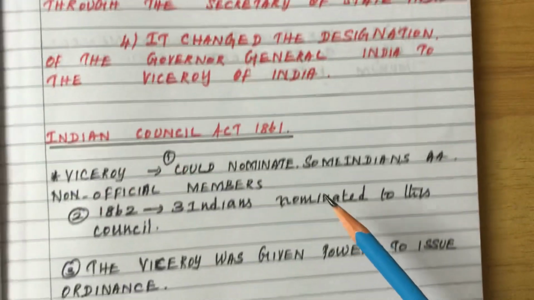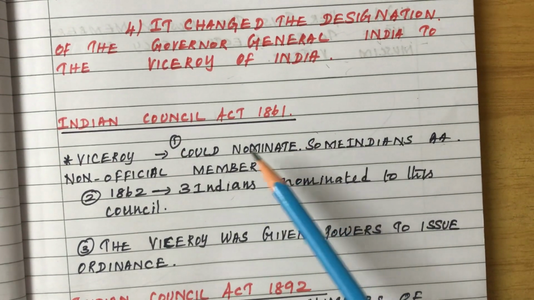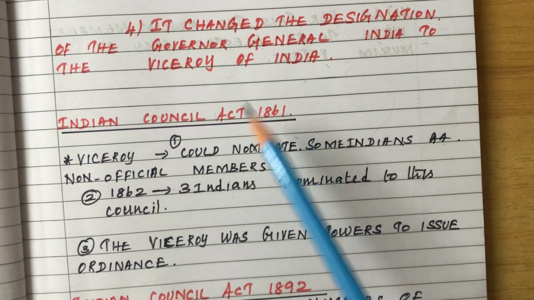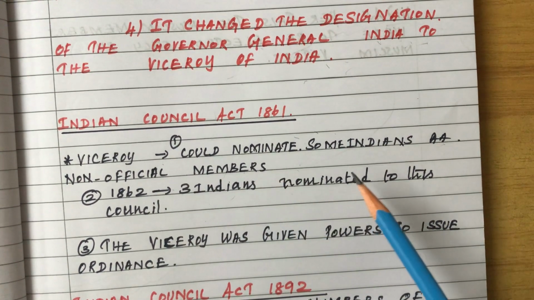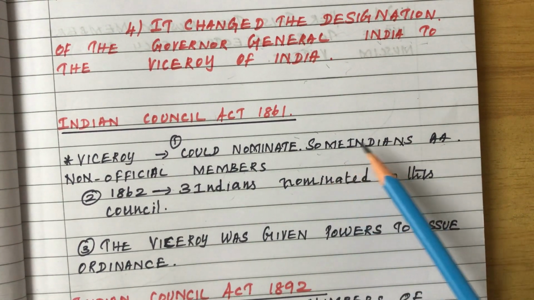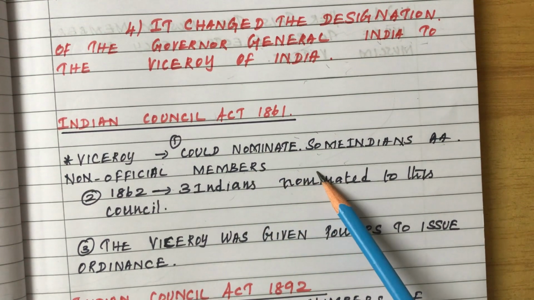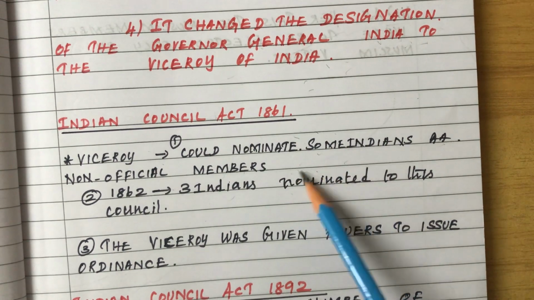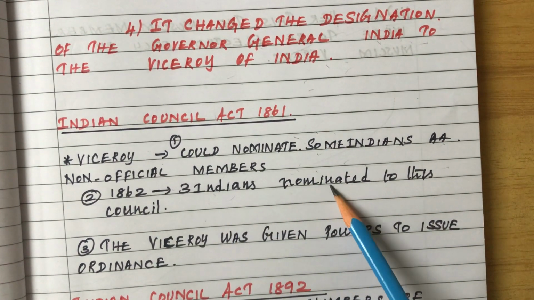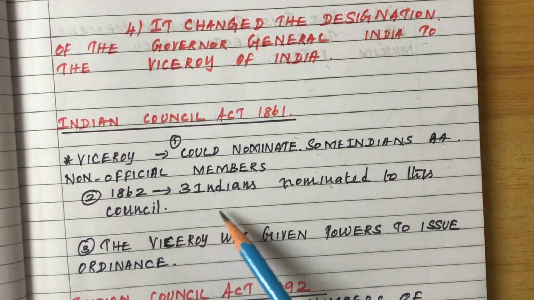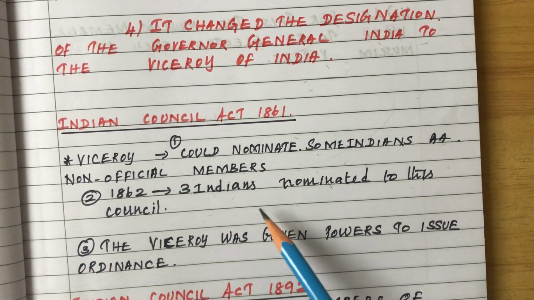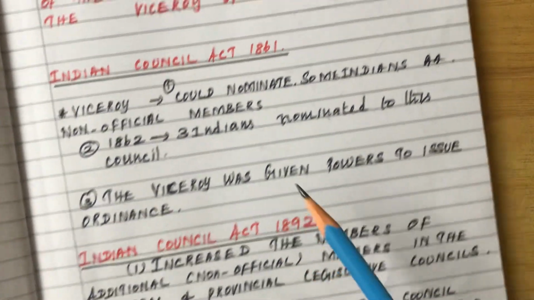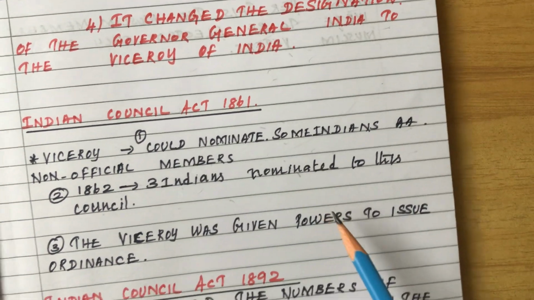The next one is Indian Council Act 1861. According to the Indian Council Act 1861, the Viceroy of India could nominate some Indians as non-official members. So in 1862, Indians were nominated to this council. The Viceroy was given the power to issue ordinances. So these are the points under Indian Council Act 1861.